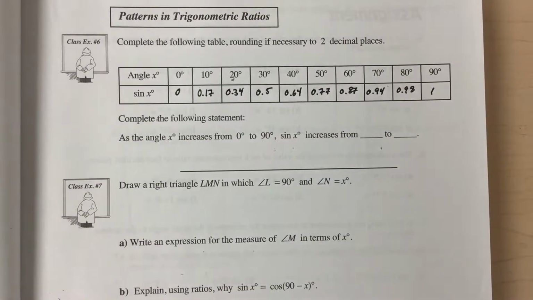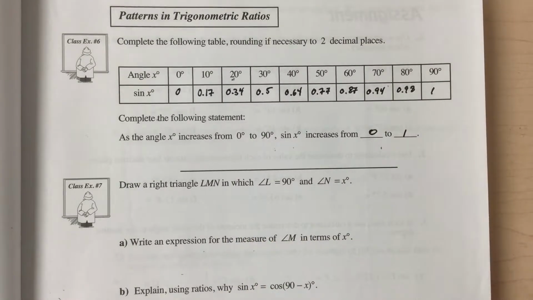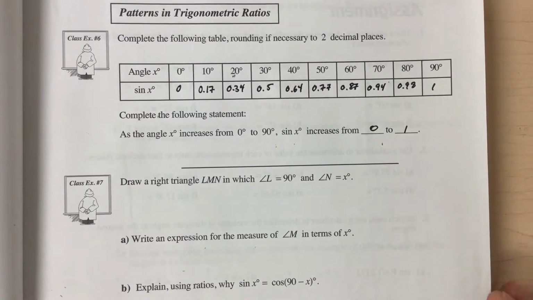Now, as the angle increases from 0 to 90, sine x increases from 0 to 1. So that ratio increases from 0 to 1.